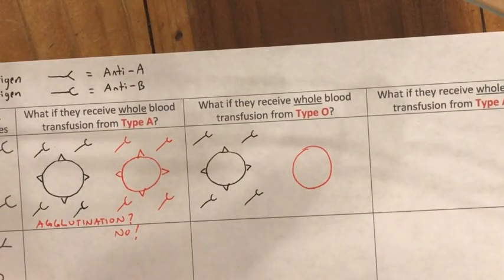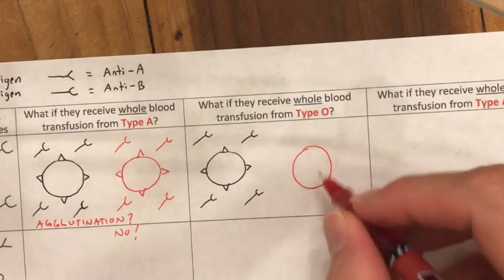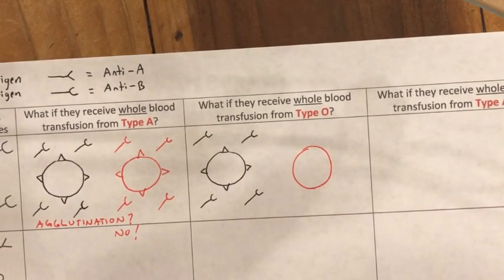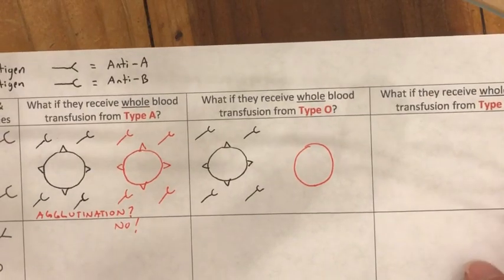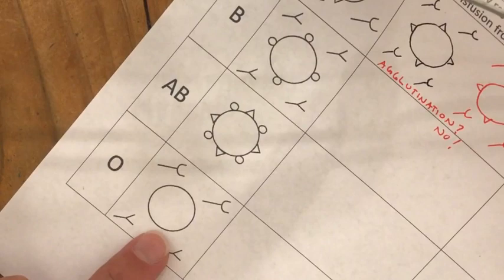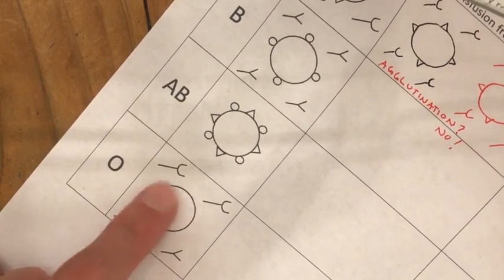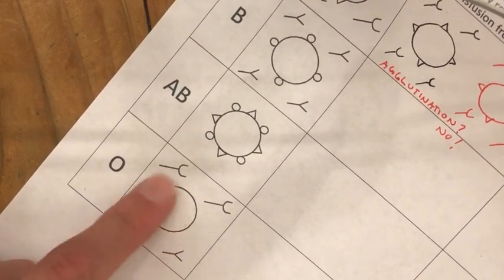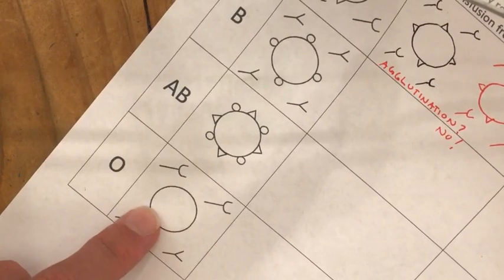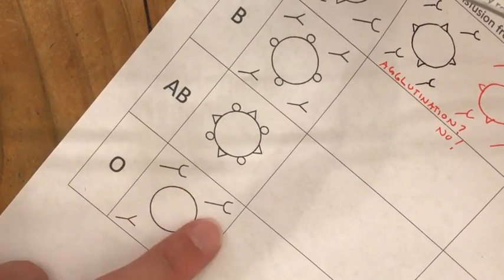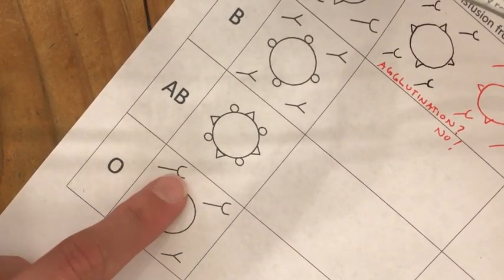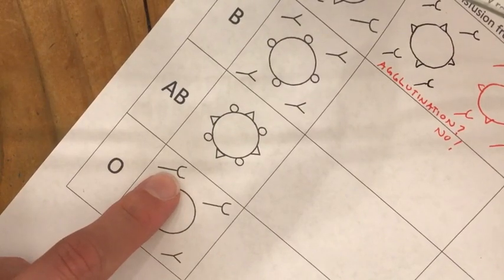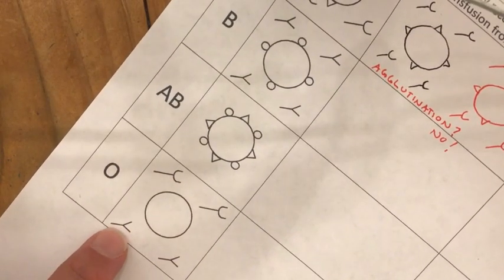So somebody who's type O, their red blood cells are going to lack any relevant antigens. You can reference this sheet here, so you can see a type O person doesn't have any relevant antigens for blood typing, but they do carry with them in whole blood anti-B antibodies and anti-A antibodies.